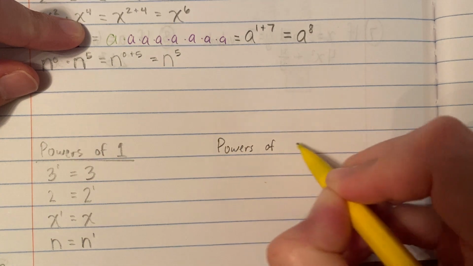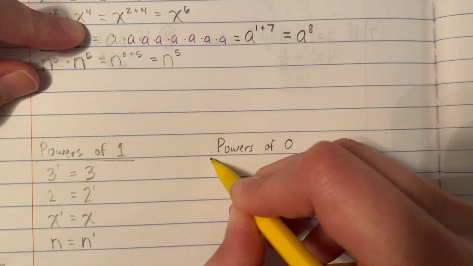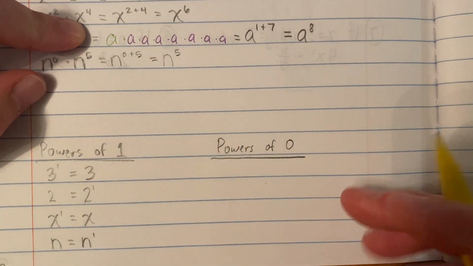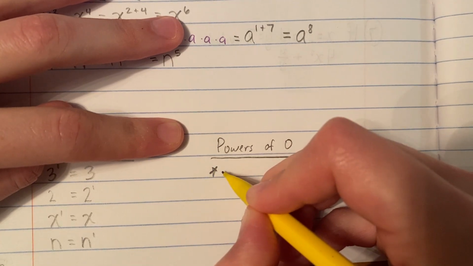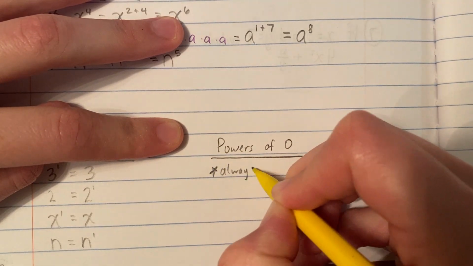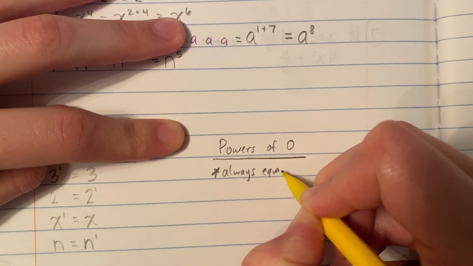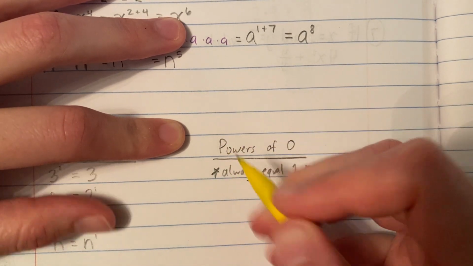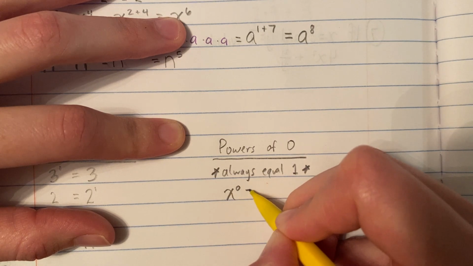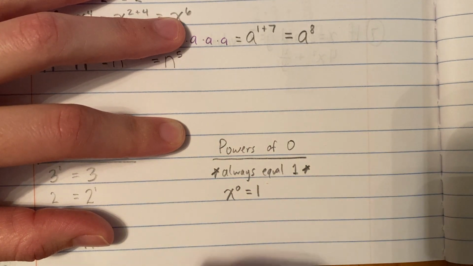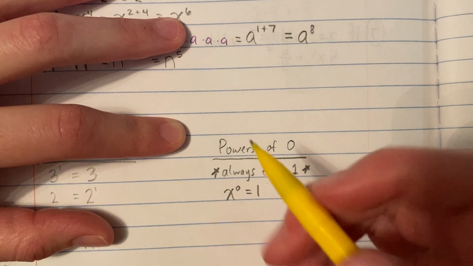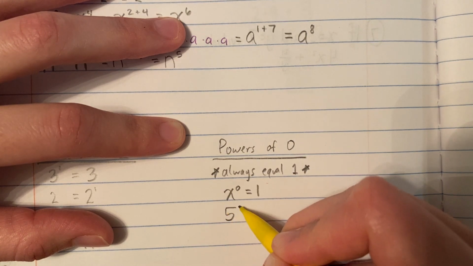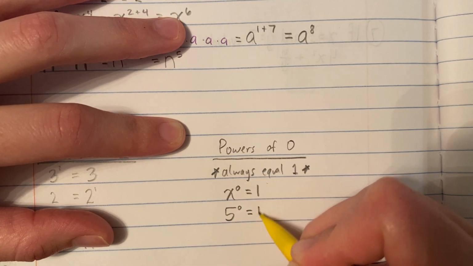Powers of 0. Okay, here's what you need to know. Anything to the 0 power always equals 1. Not an exponent of 1, like literally the number 1. So if you see something like x to the 0, that equals 1. X to the 0 power equals 1. 5 to the 0 power equals 1.